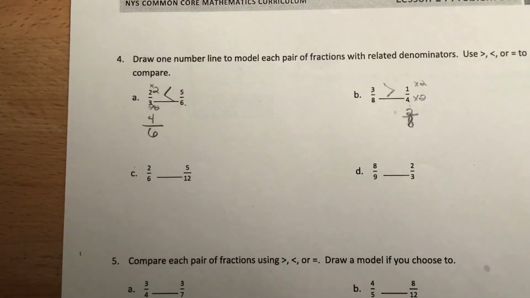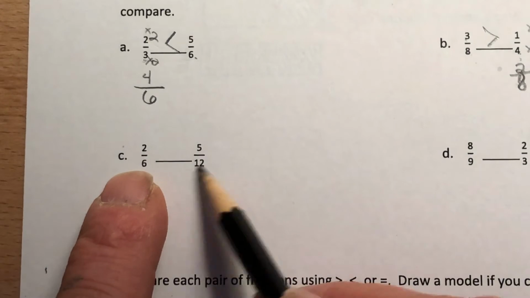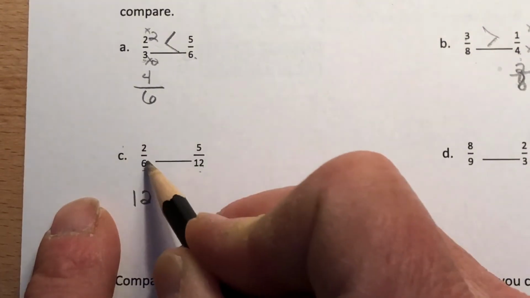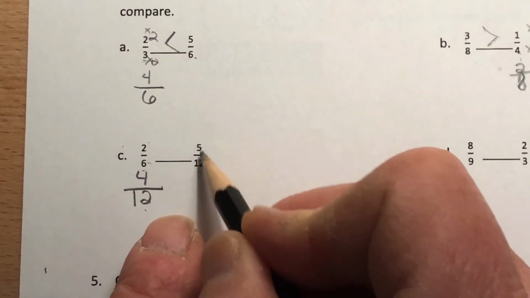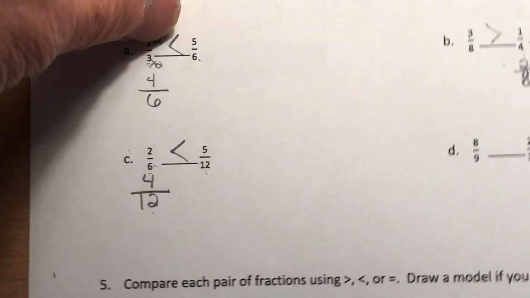Okay, and down here, check this one out. 2/6 and 5/12. I'm just going to change both these denominators to 12ths by multiplying these by 2. So I end up with 4/12 and 5/12. Right? 4/12 is less than 5/12.